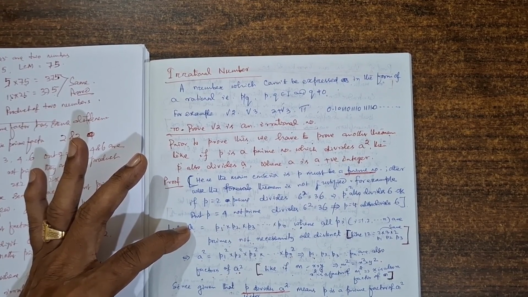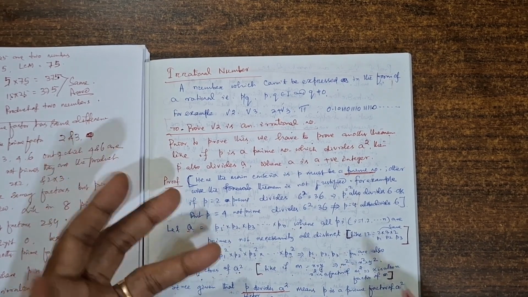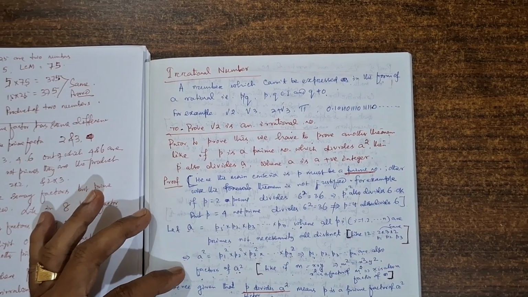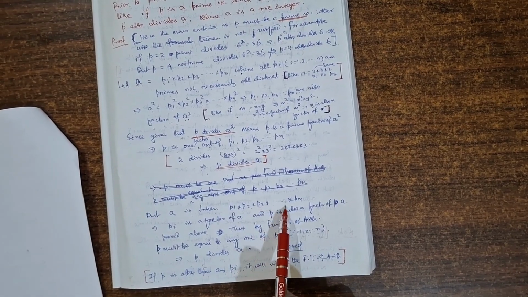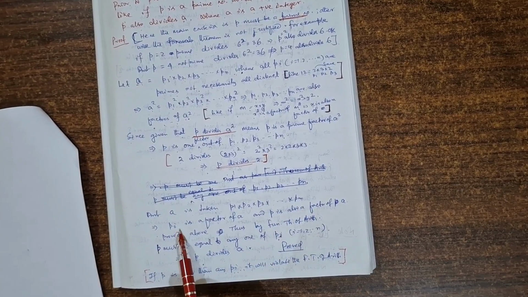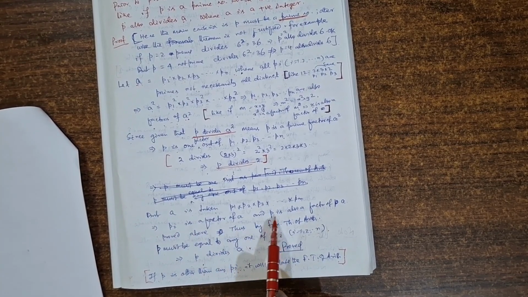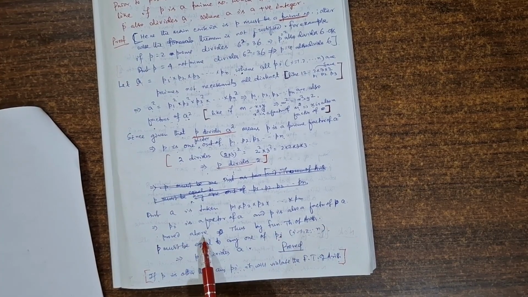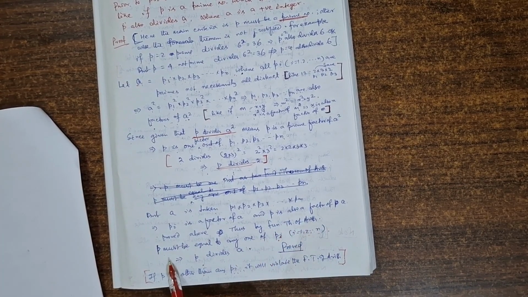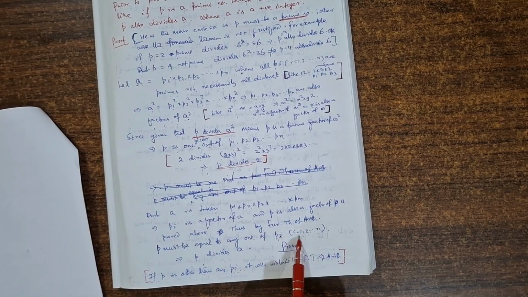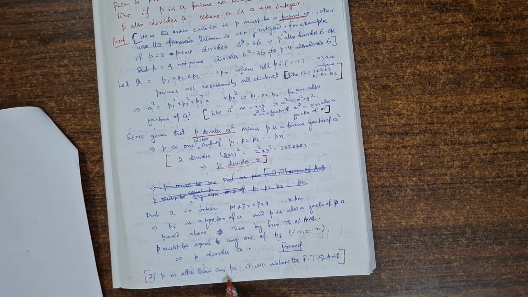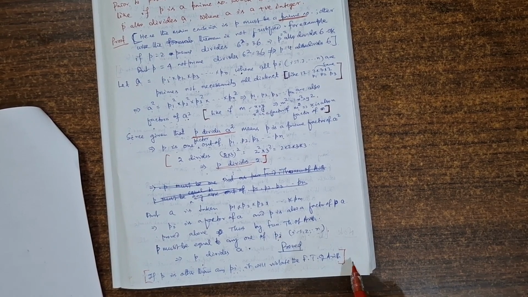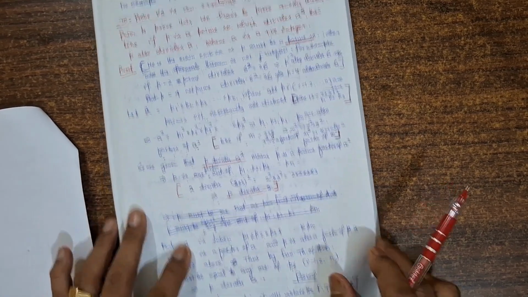If p square divides, p divides 2. But a is taken as p1, p2, p3, p4 up to pn. This implies pi is a factor of a and p is also a factor of a, proved above. Thus, by the fundamental theorem of arithmetic, p must be equal to any one of pi, i from 1 to n, which implies p divides a. Proved. If p is other than any pi, it will violate the fundamental theorem of arithmetic because the factorization is unique.